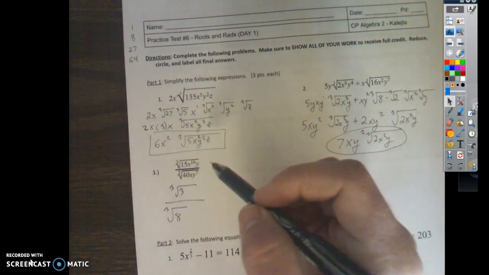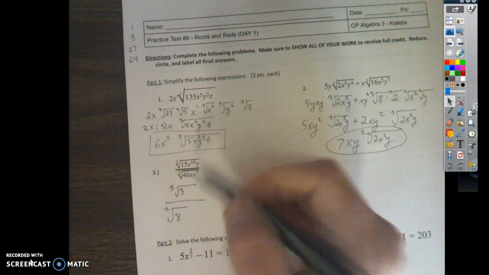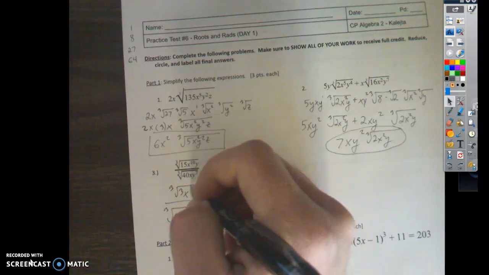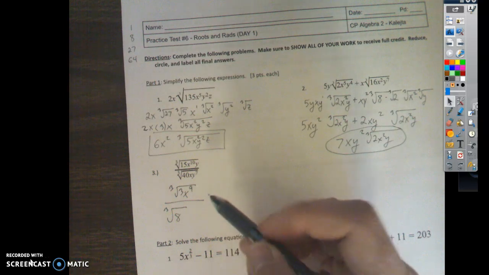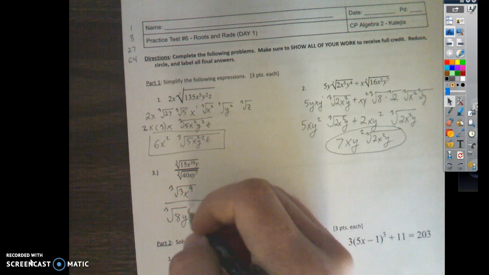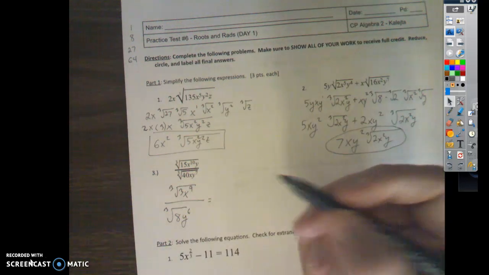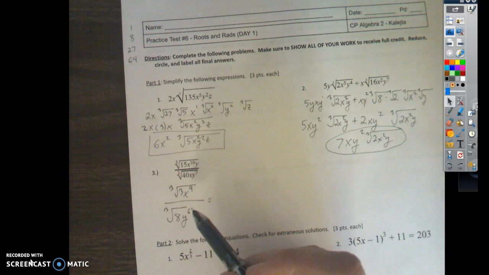I have x to the 10th over x, so 10 minus 1 gives x to the 9th. I have 1 y on top and 7 y's on the bottom. If I take 1 away from the top and 1 away from the bottom, I get y to the 6th down here. So up top, what I've got is the cube root of 3x to the 9th.